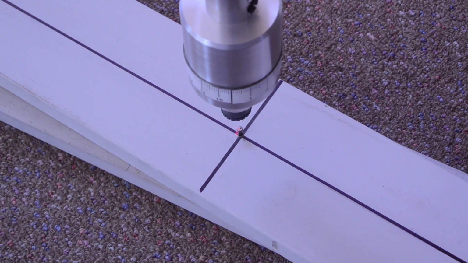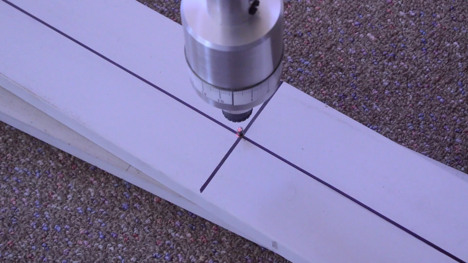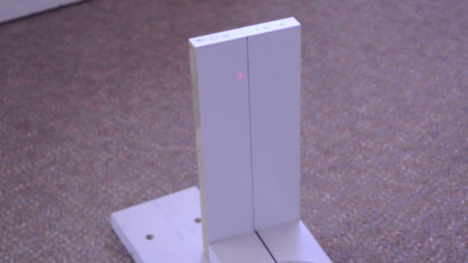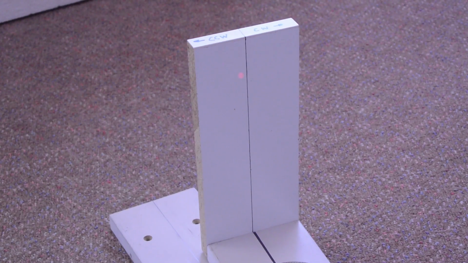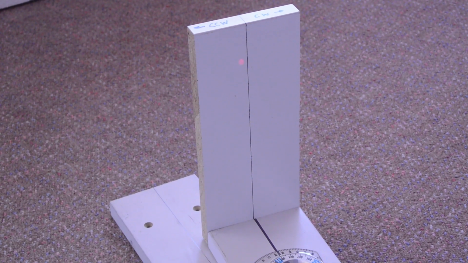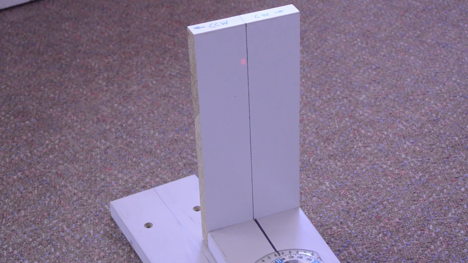Okay, go to the other end. And the bob is actually lined up with the pendulum.